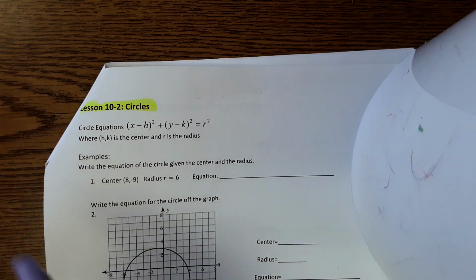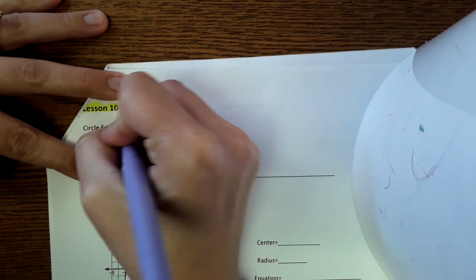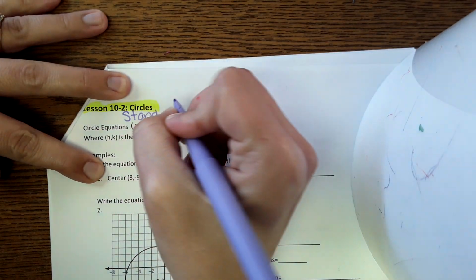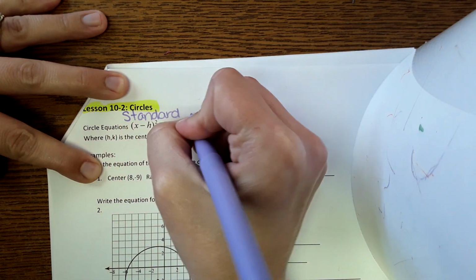So this is actually the standard form. So we're going to be working with this one first. There's also a different format which we'll get to later in the lesson. So this is standard form.